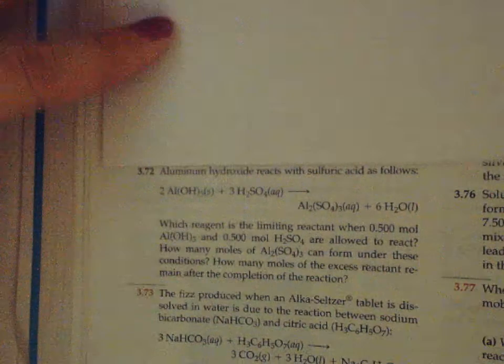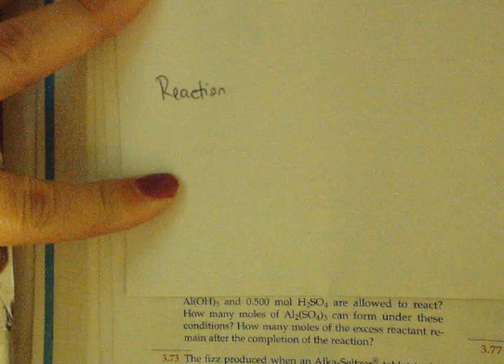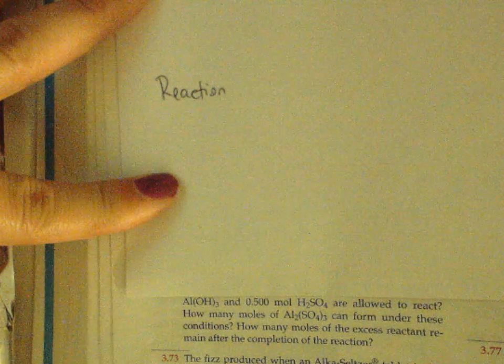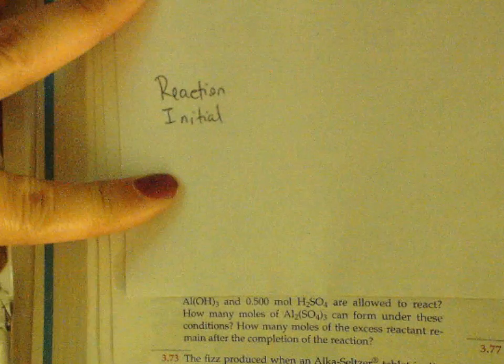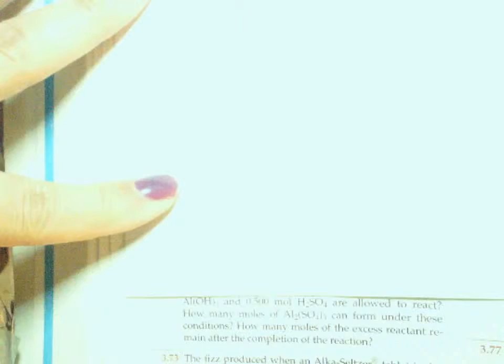And so the first thing that we need to do is talk about what RICE stands for. All right? So what does RICE stand for? Reaction. So RICE is an acronym, right? Reaction. What's the I stand for? Input is good, but initial is more in line with what books use.